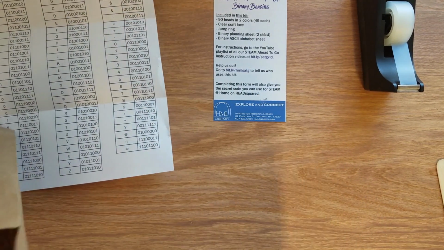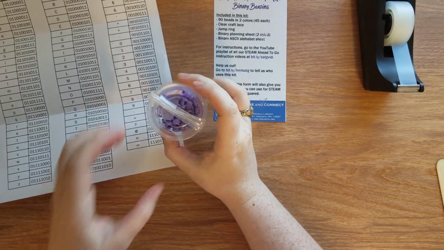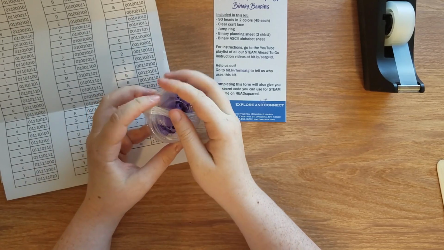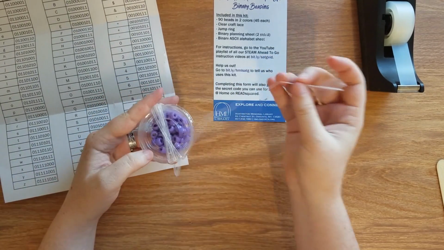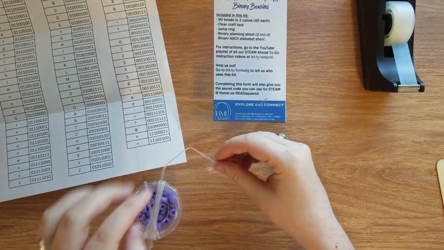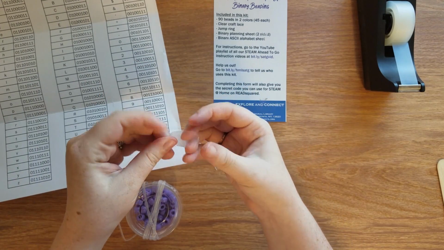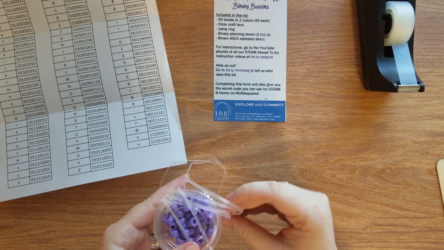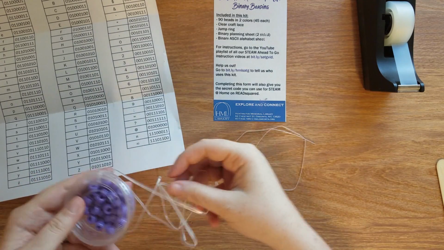We also have our craft lace taped around one of the containers of our beads so that it doesn't get tangled for you all. You can just take that off, be sure to remove the tape as well, and unwind it from around your bead cup.